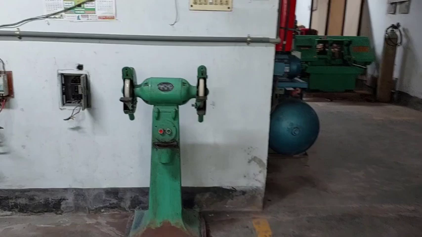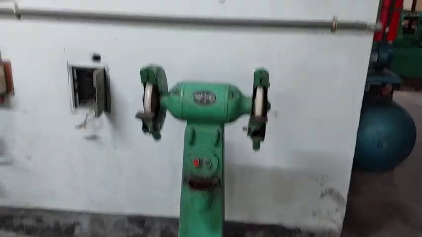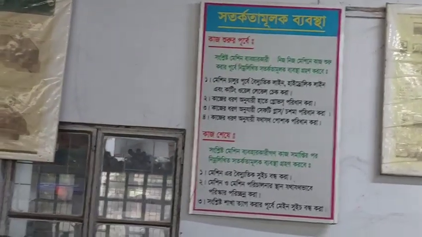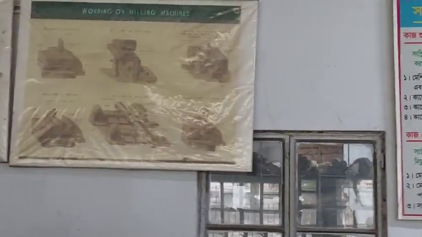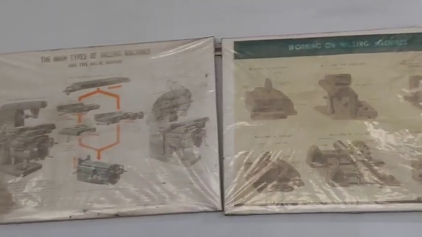And here we see some posters about cautions for using the machine shop, and some special designations and special parts of different types of machines, like the lathe machine, their parts and operation platform, the milling machine and its important parts, and here is another type of milling machine.